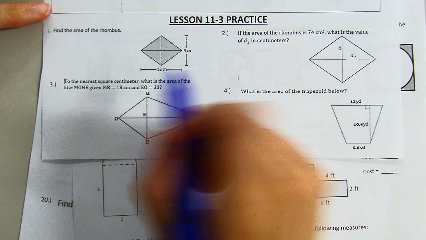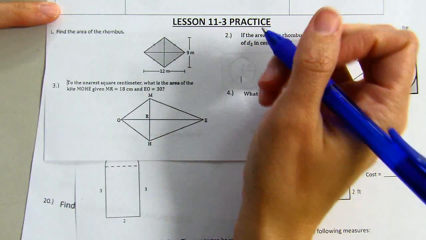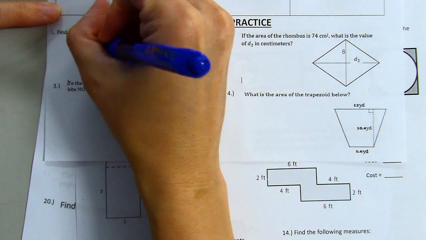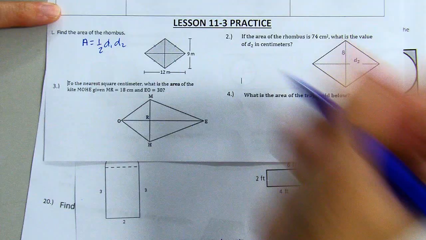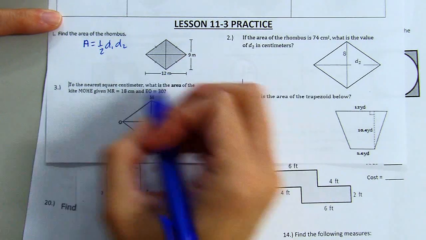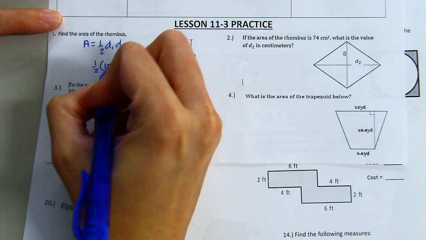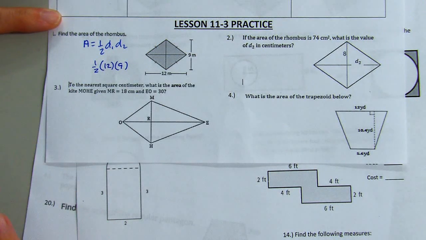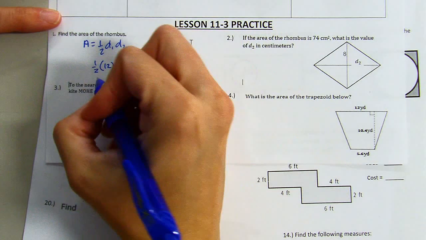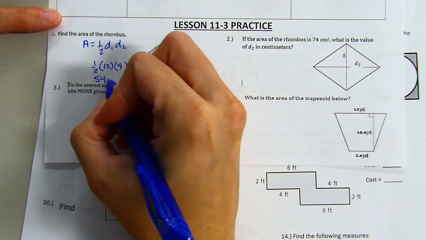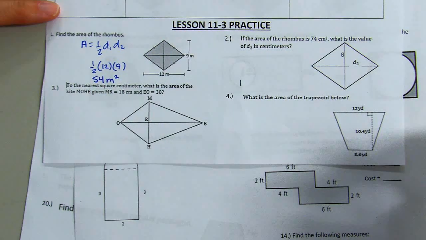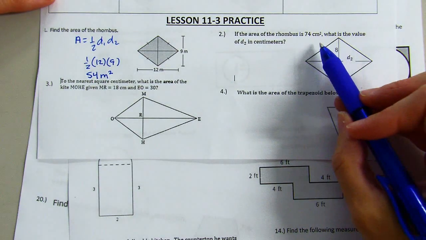All right, for 11.3, we're finding the area of the rhombus. The rhombus is 1/2 diagonal 1 times diagonal 2. So both of the diagonals are given. So we're doing 1/2 of 12 times 9. So I type that straight into my calculator like that, and I get 54. This is in meters, so meters squared.